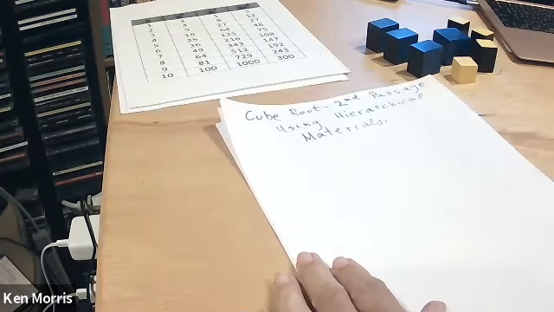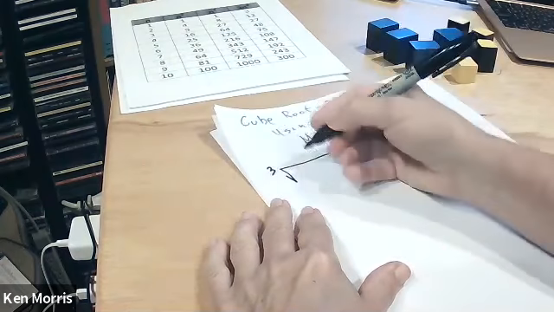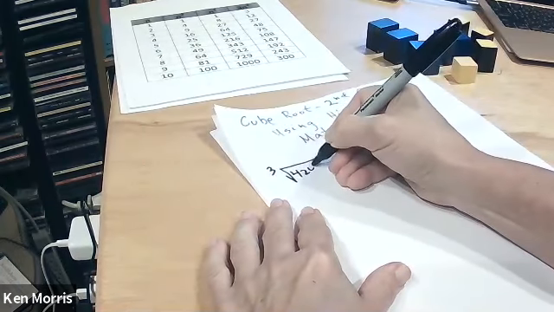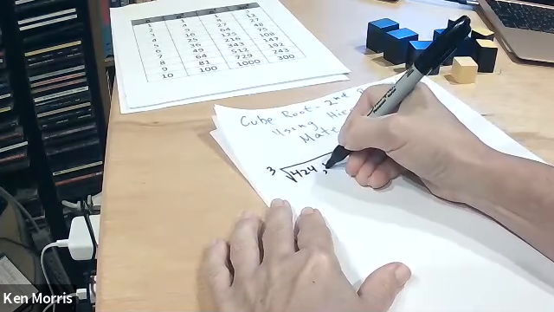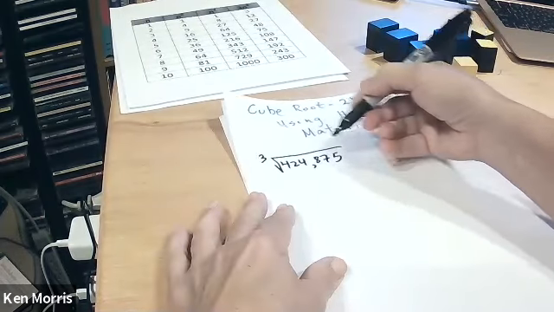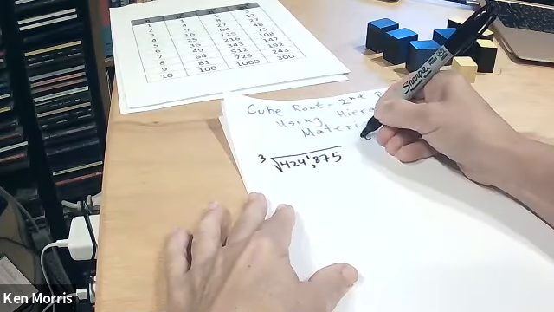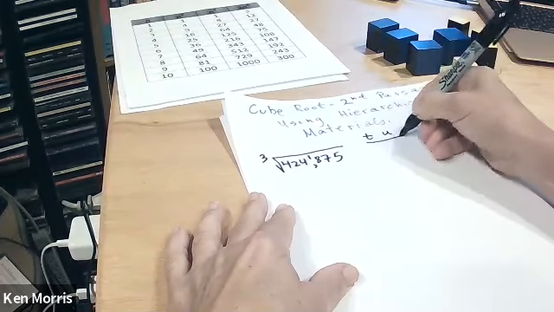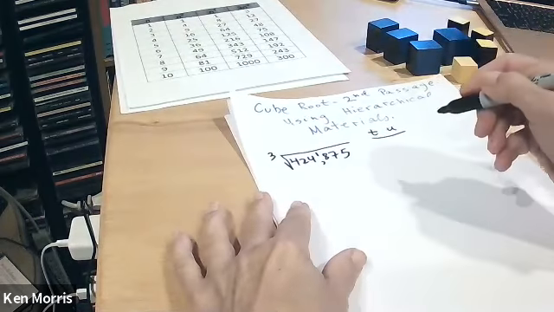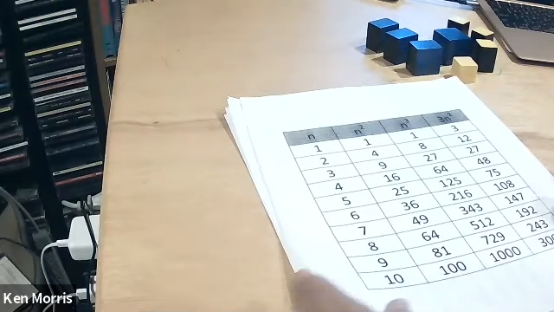All right, today we are finding the cube root of 424,875. Starting from the right, we do our tick analysis, which tells us that we're going to have a 2-digit root. We look at our cube chart.